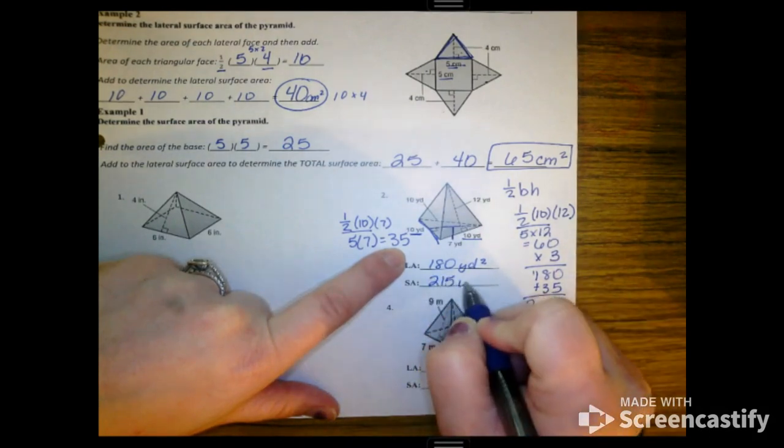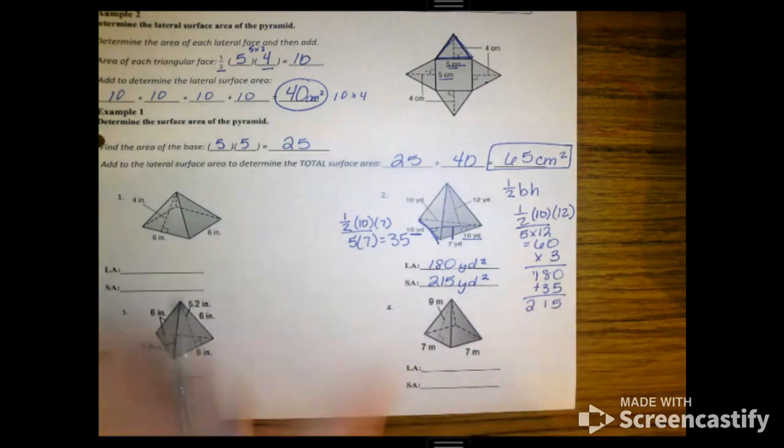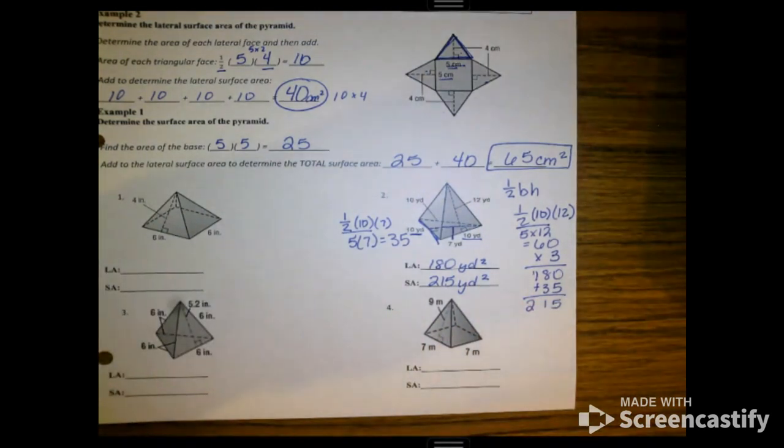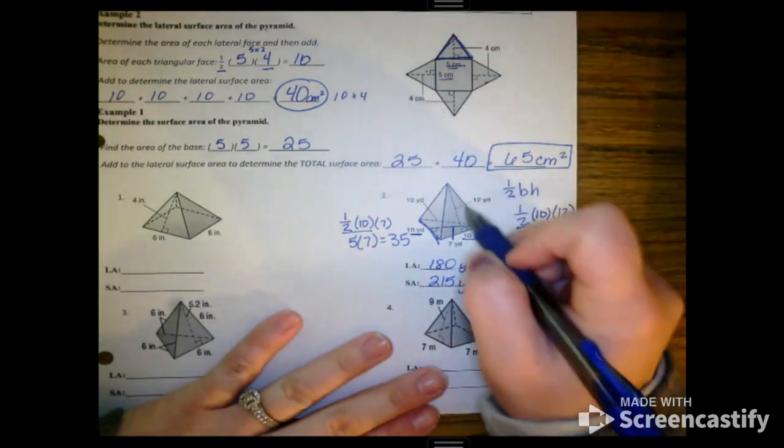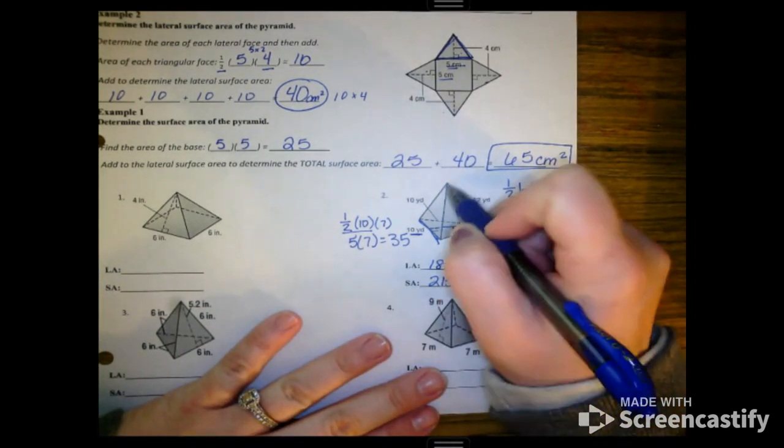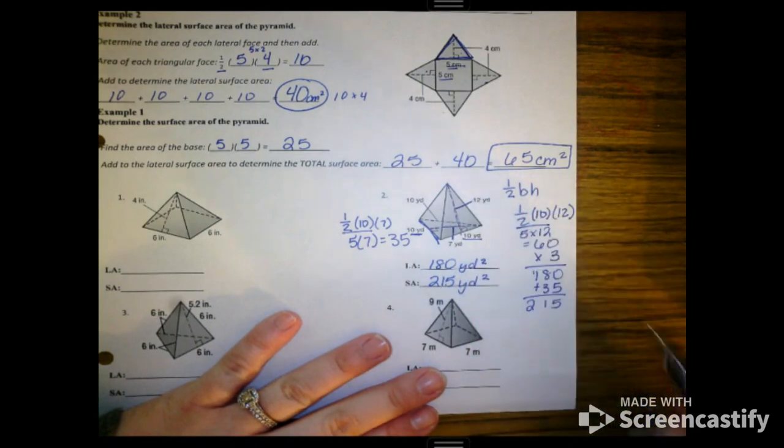That was hard. What? It was okay. Why was that? What was hard about that? Well, it wasn't the numbers. It's that my height usually has a little line or an arrow pointing to the dotted line, and that's your height.